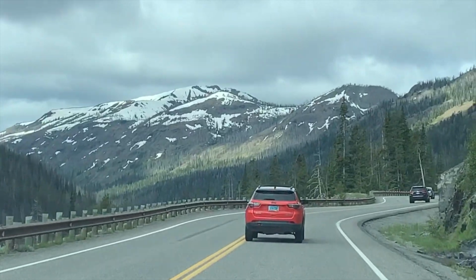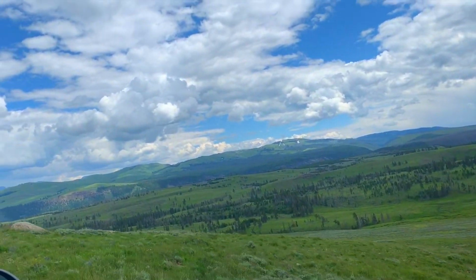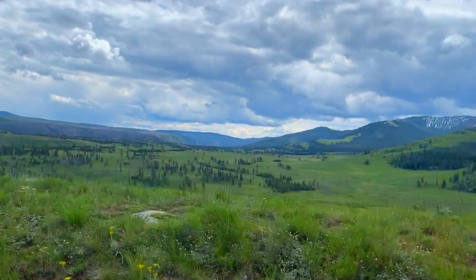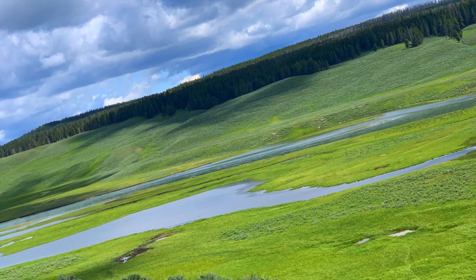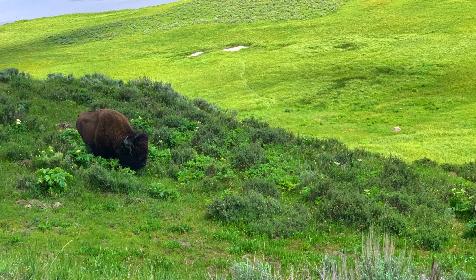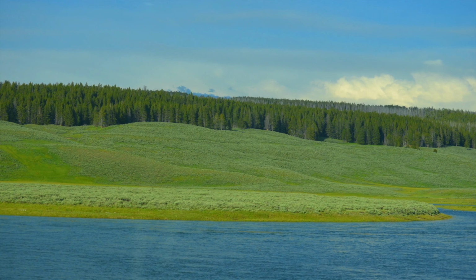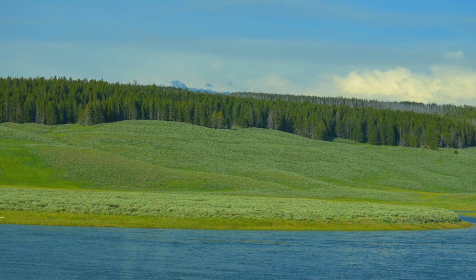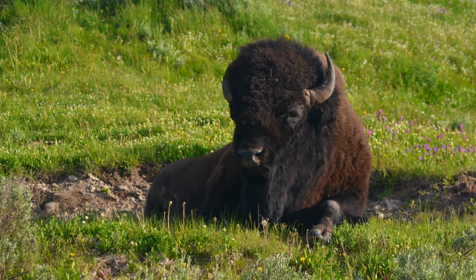Now it's day 2. We started off by visiting Hayden's Valley and took some photos. Bison are very famous around this park. Whenever they are close by the roads, miles of traffic will be piled up, allowing them to cross the road and to take pictures.